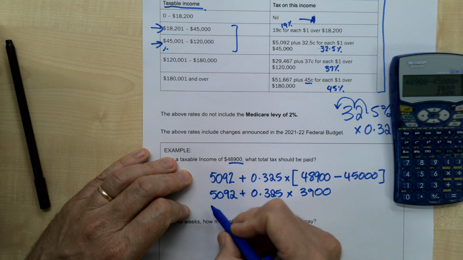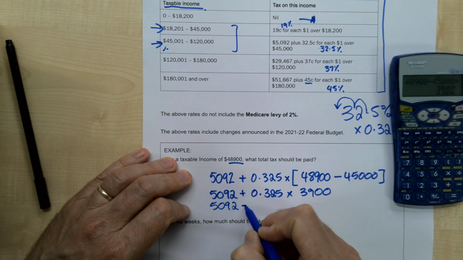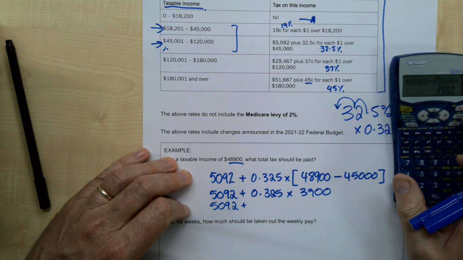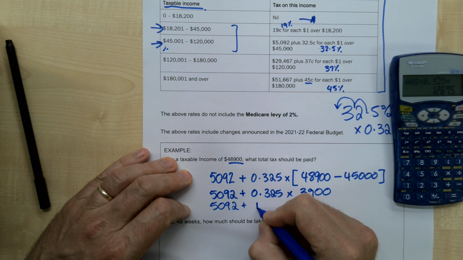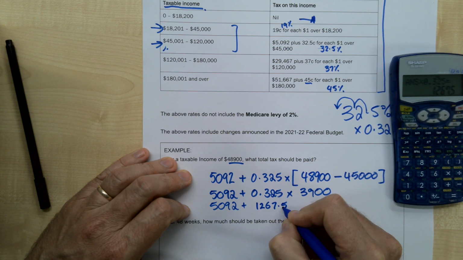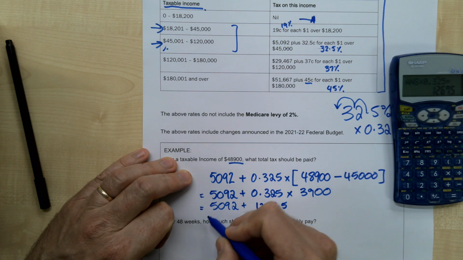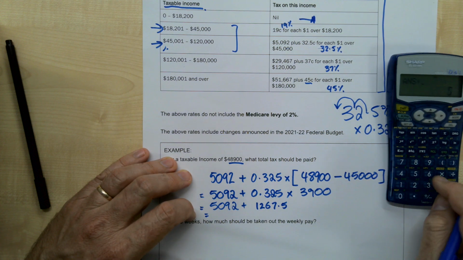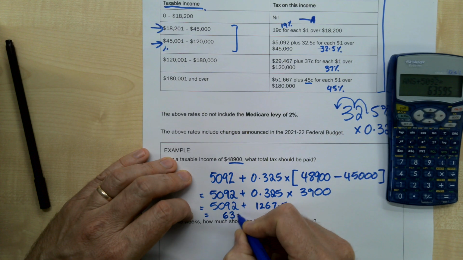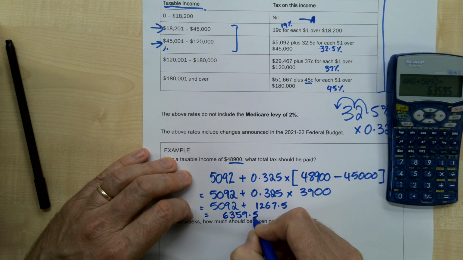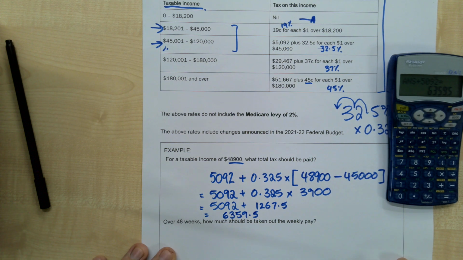Then 5,092 plus 3,900 times 0.325. 6,359.5. So what is that? That is how much income tax they should pay throughout the year.